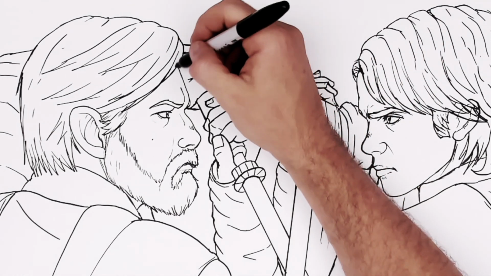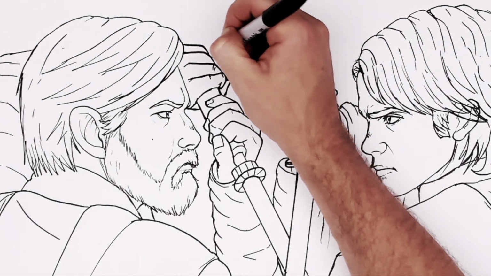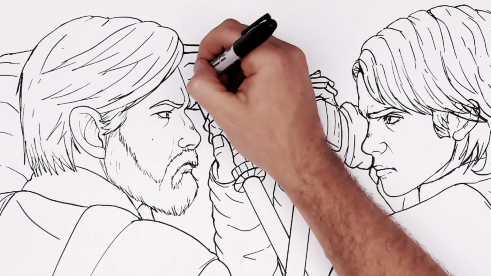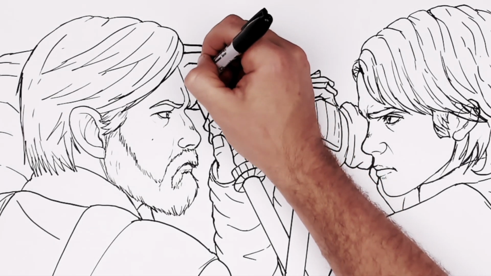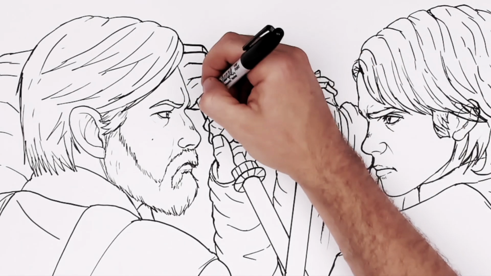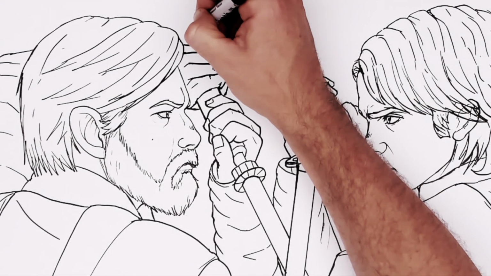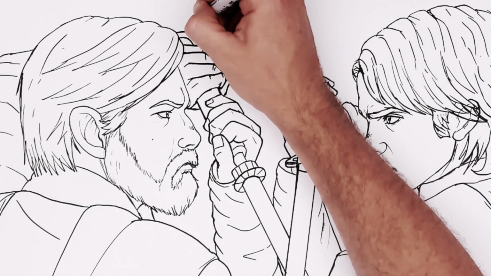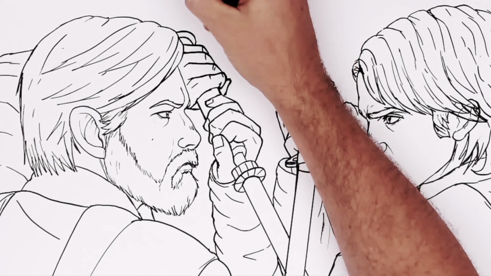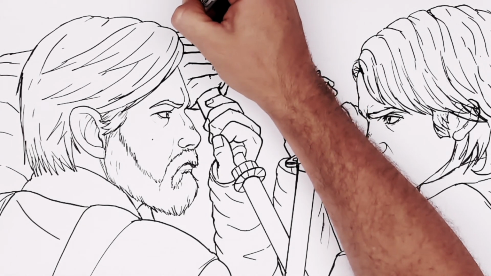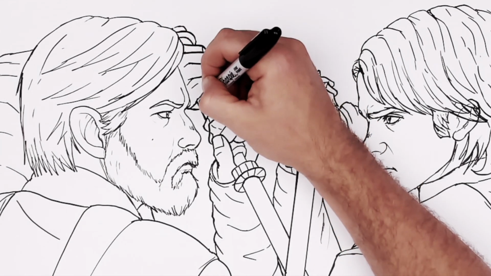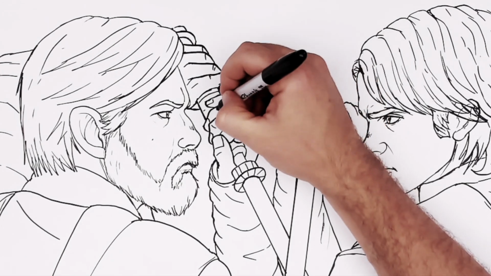Okay, roughly like that. And then we have just the end of the saber, just in that line. Okay.